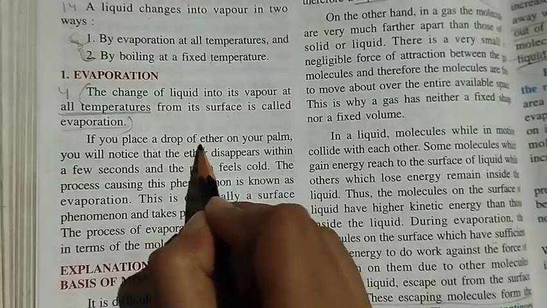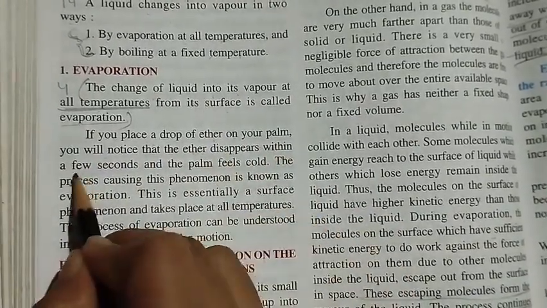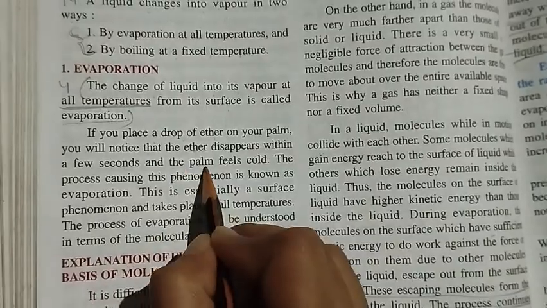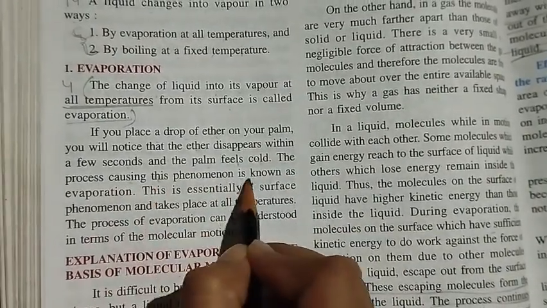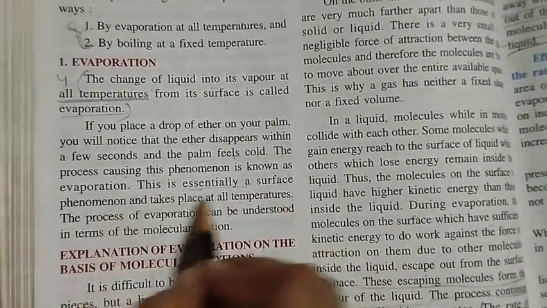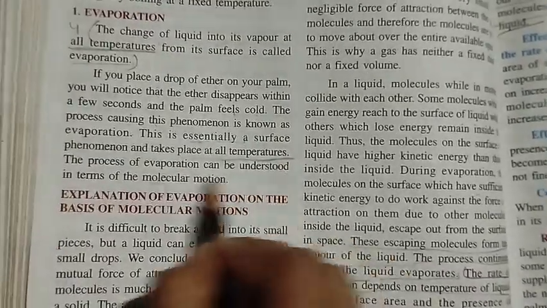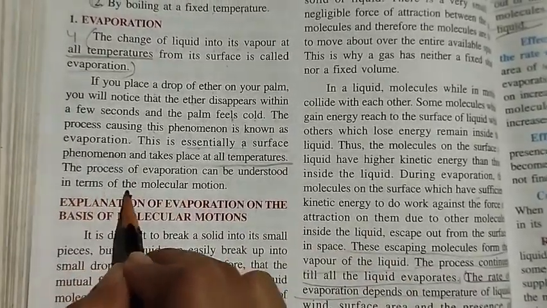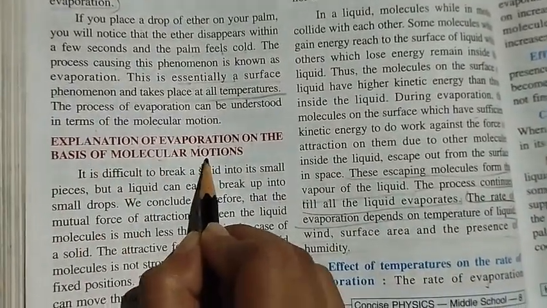If you place a drop of ether on your palm, you will notice that the ether disappears within a few seconds and the palm feels cold. The process that causes this phenomenon is known as evaporation. This is essentially a surface phenomenon. Evaporation is a surface phenomenon and takes place at all temperatures. The process of evaporation can be understood in terms of molecular motions. Explanation of evaporation on the basis of molecular motions.